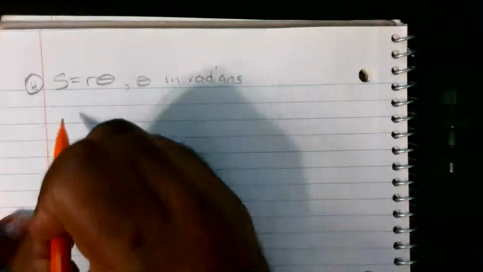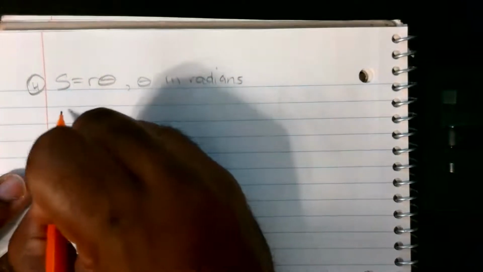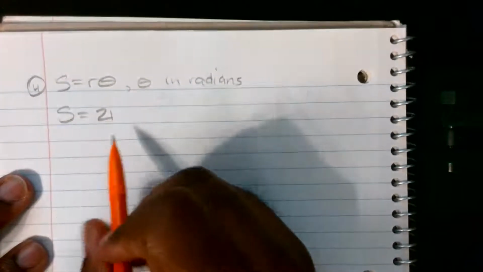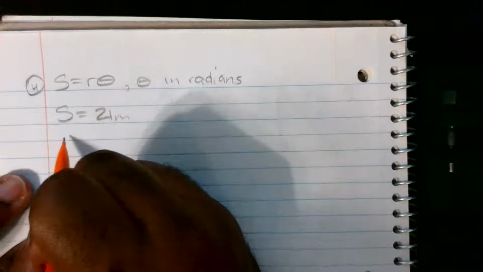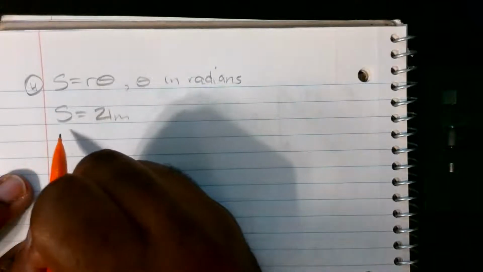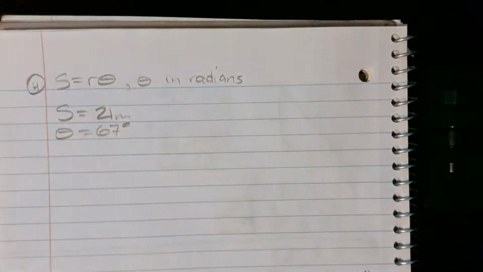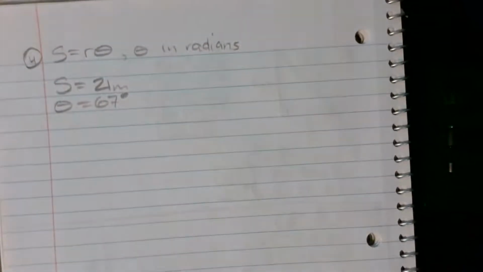In this case, the arc length is equal to 21 meters, and theta is equal to 67 degrees. So first thing we have to do is change 67 degrees to radians.